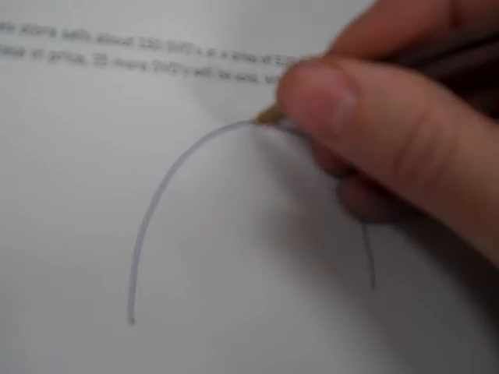All right, next one. A video store sells about 150 DVDs at a price of $20 each. The owner estimates that for each $1 decrease in price, 25 more DVDs will be sold. What's the maximum revenue that can be raised? So maximum, you can put a dollar sign too, means the same thing. Okay, so here's my coordinate, x, y, and the x is found with the opposite of b divided by 2a, and the y is found by replacing x on the calculator.